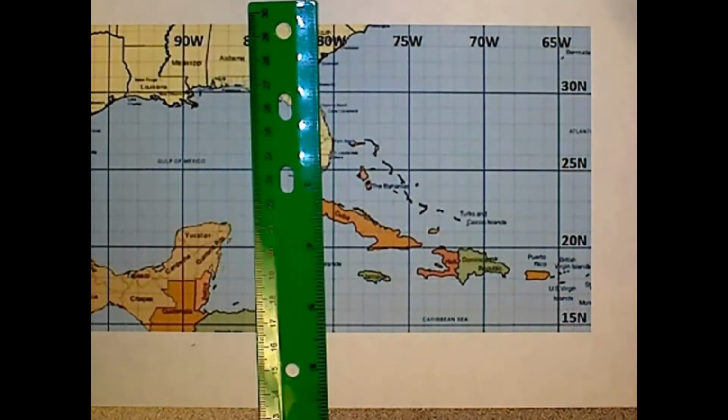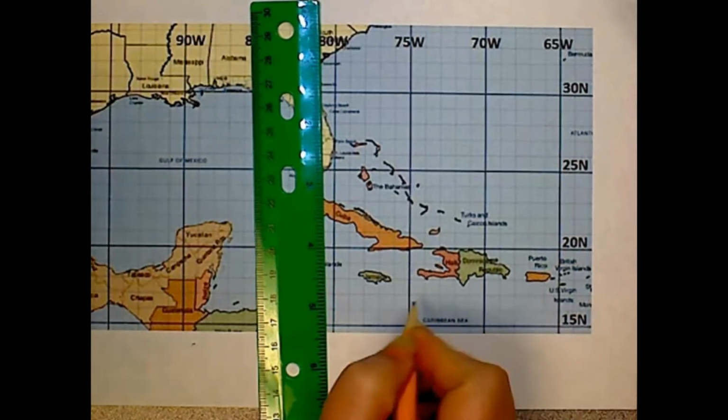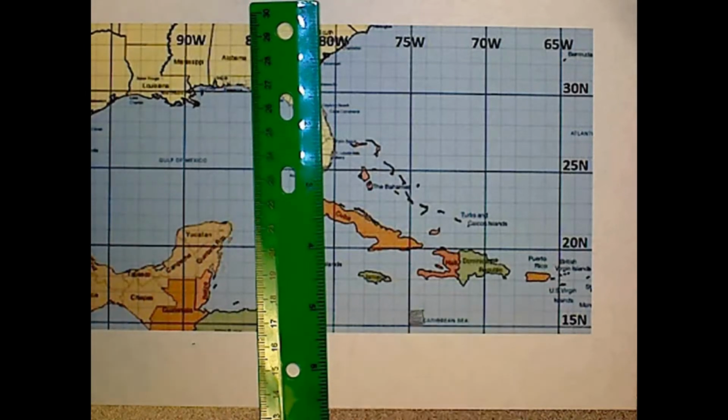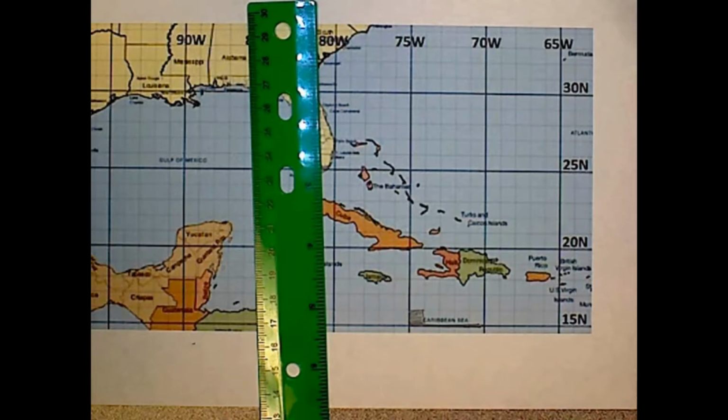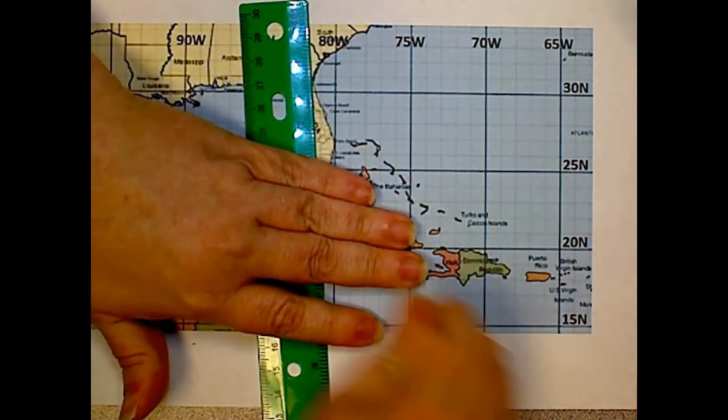So you're going to use your ruler. Each one of these small squares here is 1/4 inch. There's 5 of them, so you have 1 1/4 inches in each larger square here. Okay, so each large square is 5 small squares.